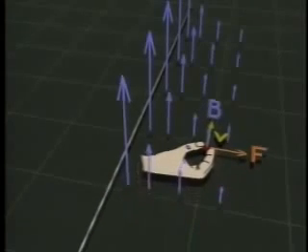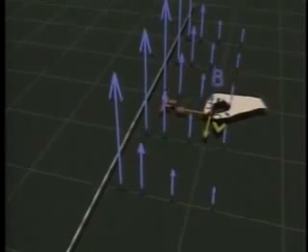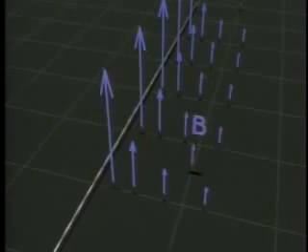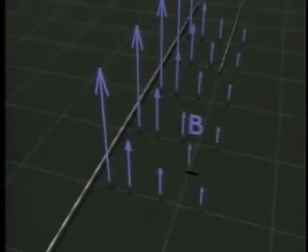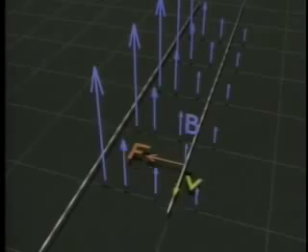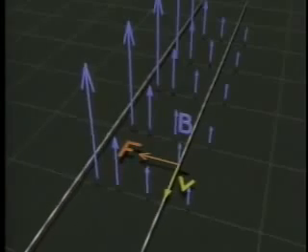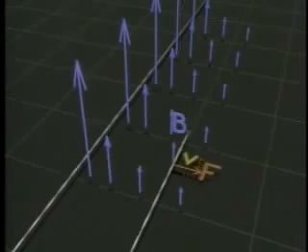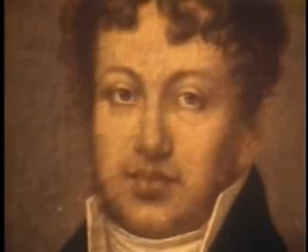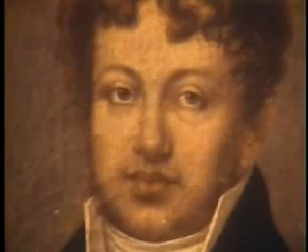Therefore, since an electric current is nothing but moving electric charges, it follows that flowing electric currents apply magnetic forces to each other. Currents flowing in the same direction attract each other, and currents flowing in opposite directions repel each other. The magnetic field is both similar to and different from the electric field.